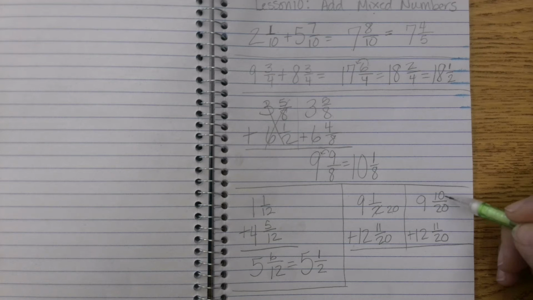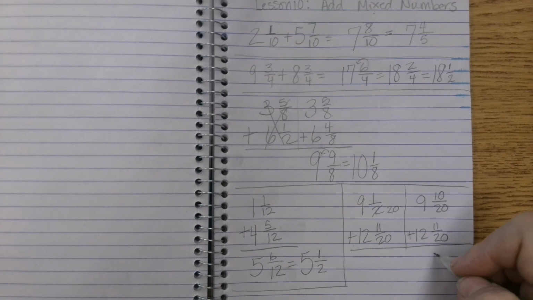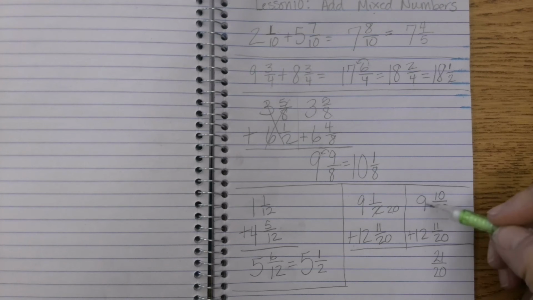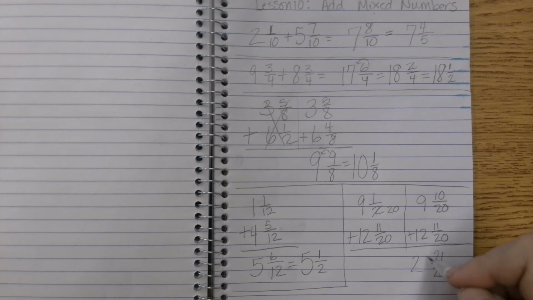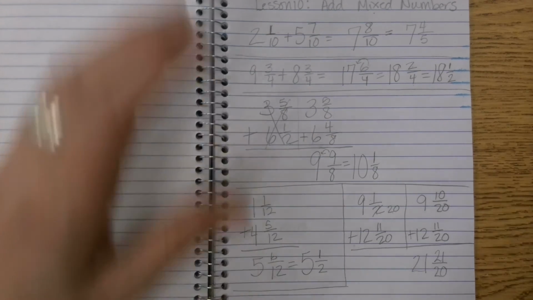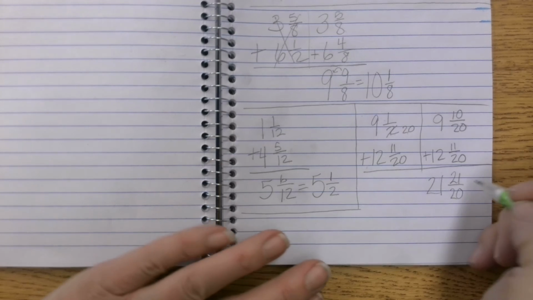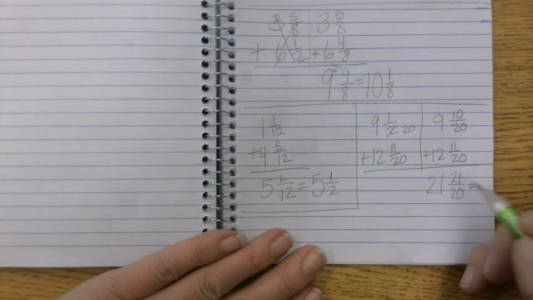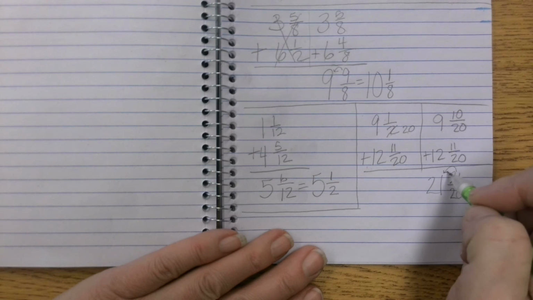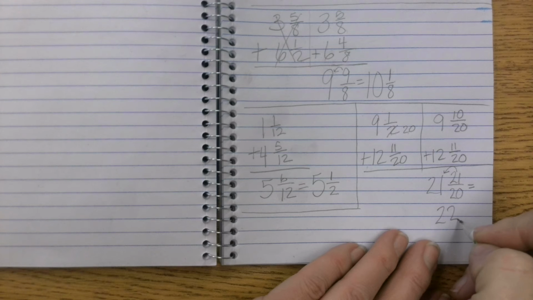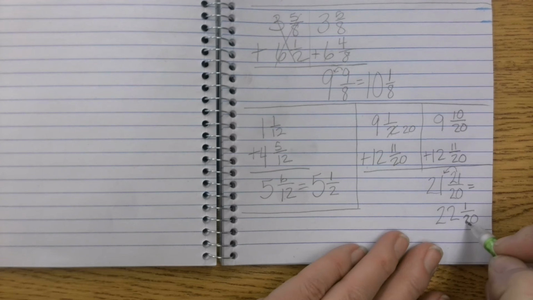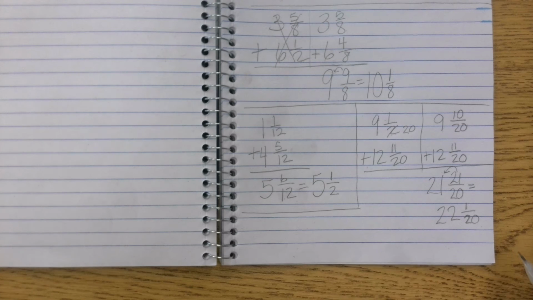So I say, okay, well, 10 plus 11 is 21 over 20, because again, the denominator just shifts down. 9 and 12 is 21. So 21 and 21/20. That's kind of hard to say. We're going to have to simplify that because the numerator is greater than the denominator. So he's going to give one of his wholes over here. He'll become 22. 21 minus 20 is 1 over 20. So my answer is now 22 and 1/20.